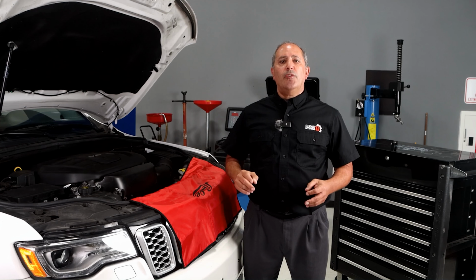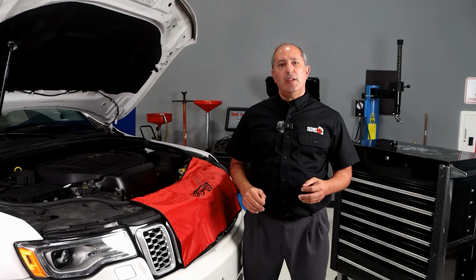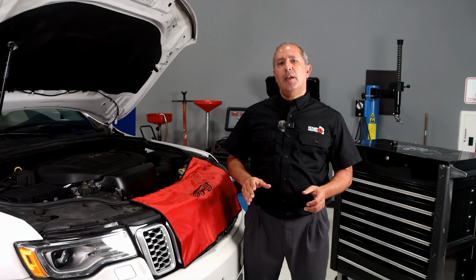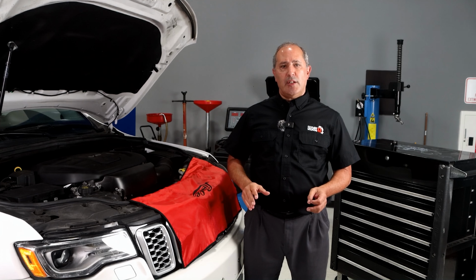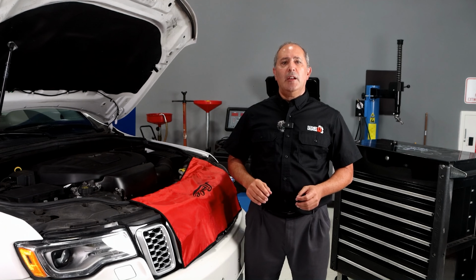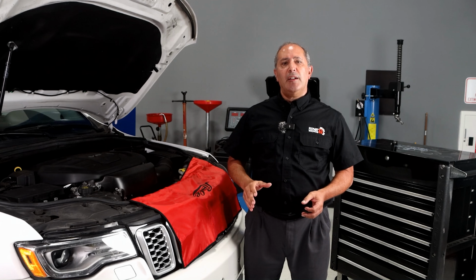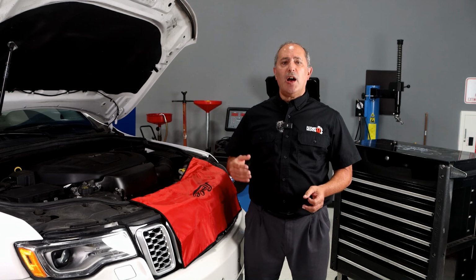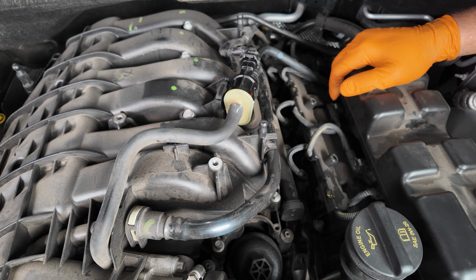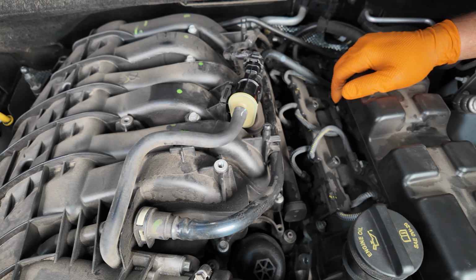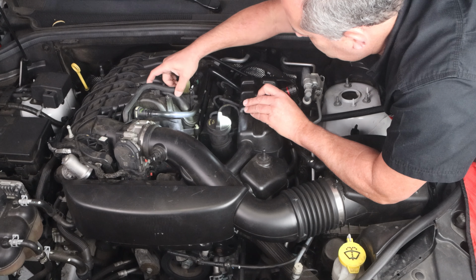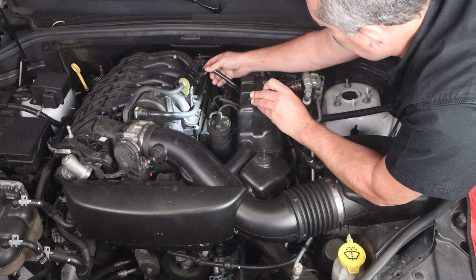Now that we've confirmed the EVAP hose is broken, we're going to replace it. Follow this procedure step by step for both removal and installation. Please note that fuel fumes can catch fire, so no smoking or open flames. Always wear safety goggles and gloves. The EVAP hoses are located in the engine compartment on the left side of the intake manifold. Let's begin the removal process.